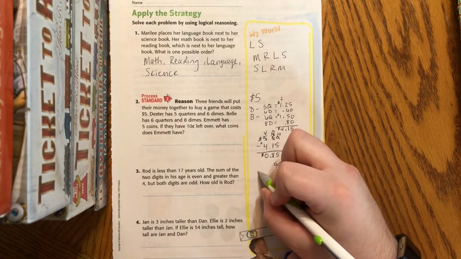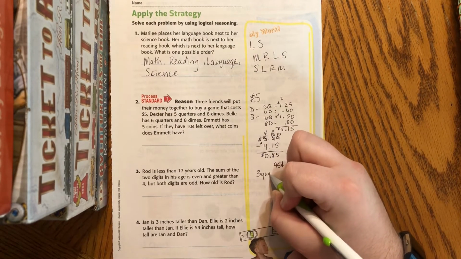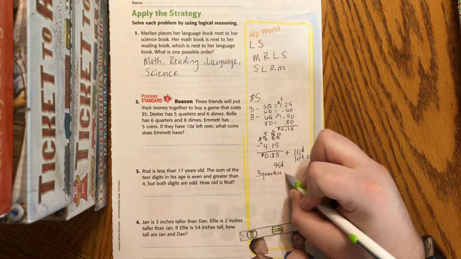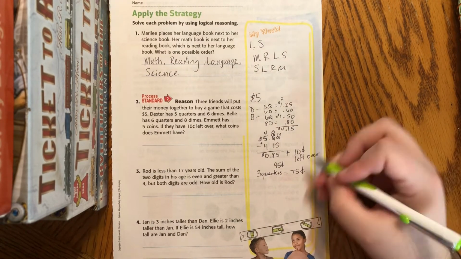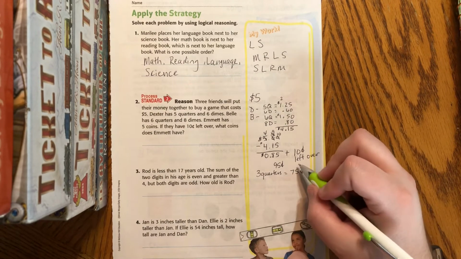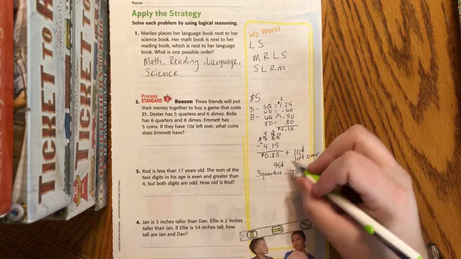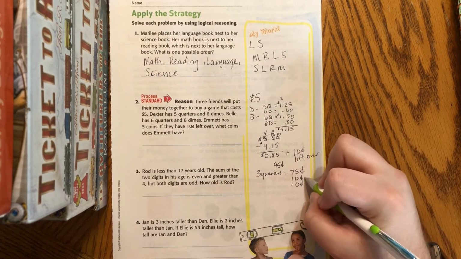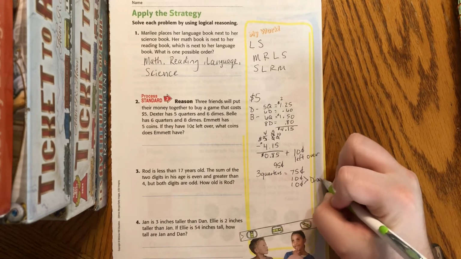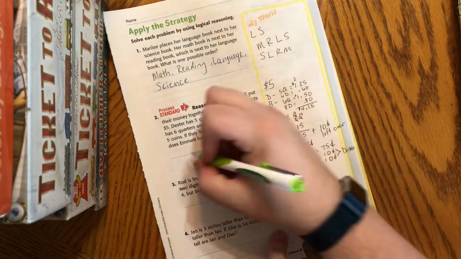Well, 3 quarters equals 75 cents. So then 75 plus 10 is 85. And then we need another 10 to equal our 95. So these are both dimes. So we would have 3 quarters and 2 dimes.